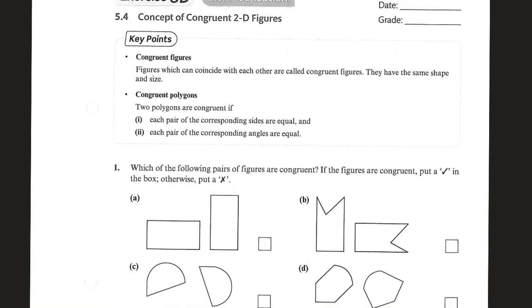Let's recall the concept of congruent. Previously you have learned the idea of congruent triangles, talking about triangles that are identical to each other, with equal length, equal angles, and equal shape as well. If you're talking about congruent 2D figures, it carries the same idea. It may be a quadrilateral, it may be a pentagon, but the main point is they should have equal size, equal length, and equal shape.